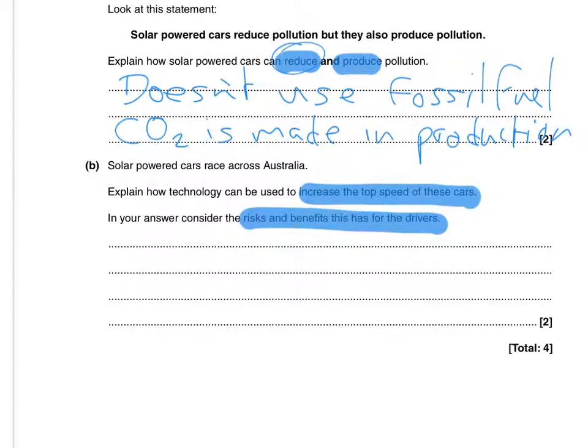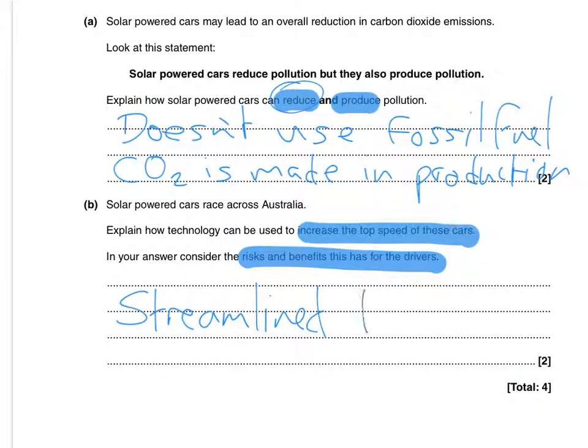So the first marking point for this has to be a feature and a reason. So you could say, make them more streamlined, but that will not get you a mark. You need to give it a reason why that is going to increase the speed. So if we talk about streamlined, we need to say that we're going to reduce drag, yeah? So we're going to decrease drag. Or we could say reduce the friction.